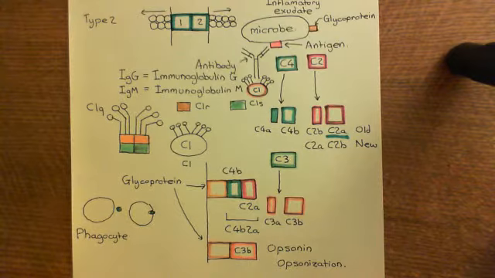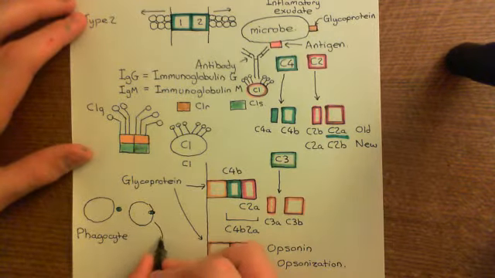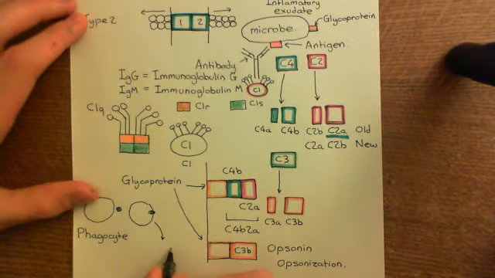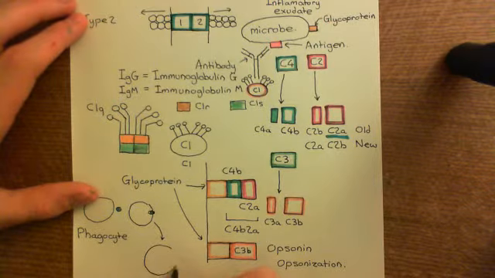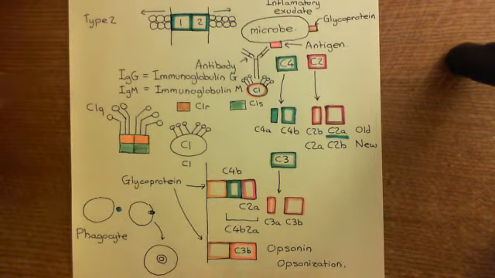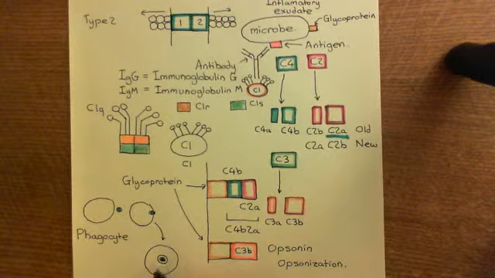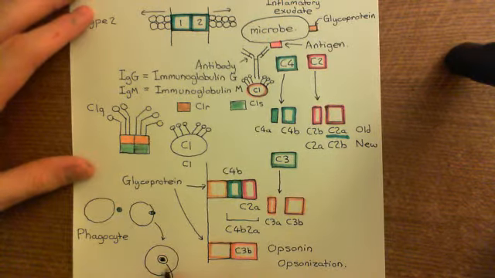And then finally that invagination will pinch off, and right inside the phagocyte you'll have this vesicle known as a phagosome with the bacterial cell, or other type of cell, whatever it may be, inside.